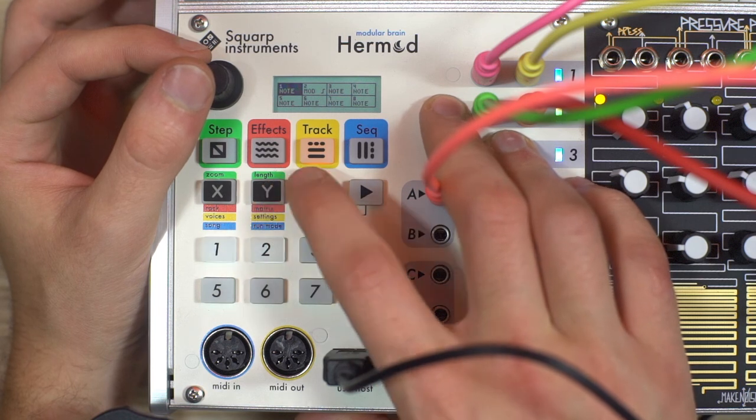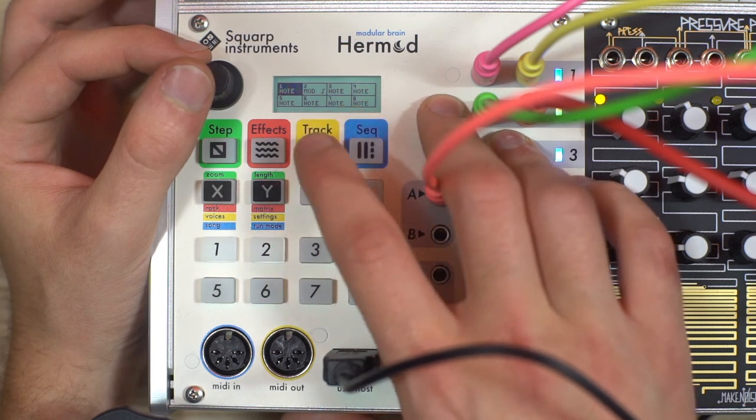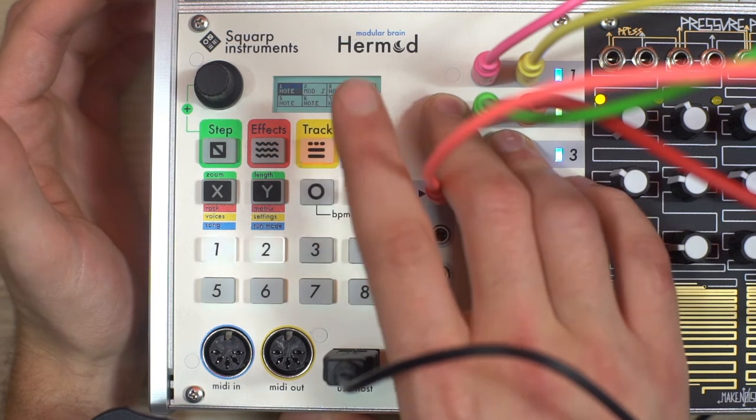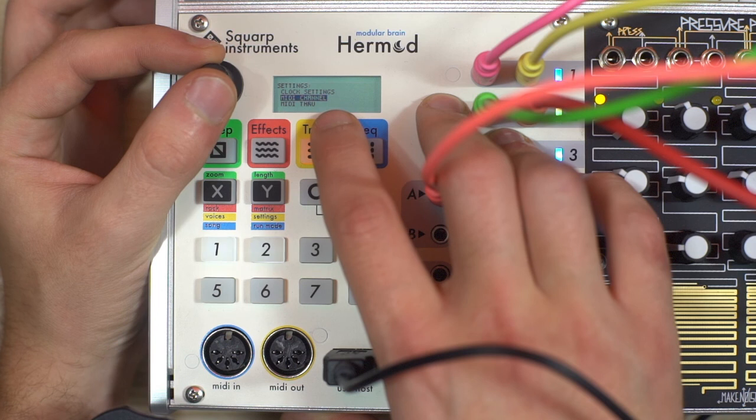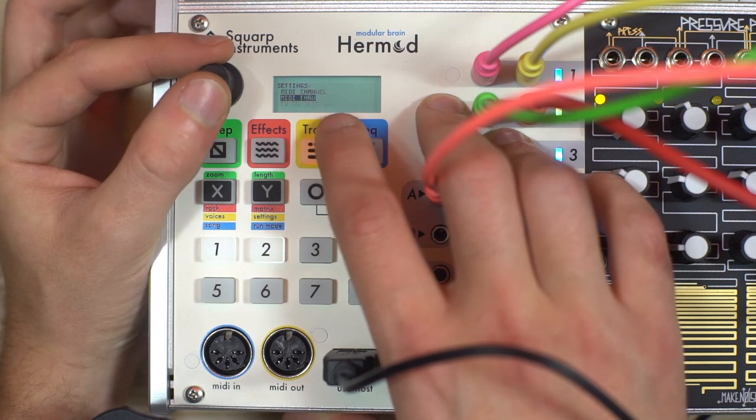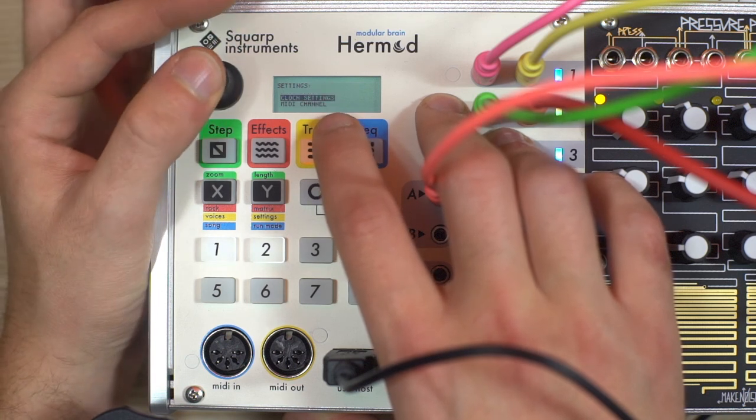In this video I'm going to talk about the settings. To access the settings I need to go in track mode and press Y. There are 4 lists of settings: clock setting, MIDI channel, MIDI through, and CV input settings. I'm going to start with the clock settings.